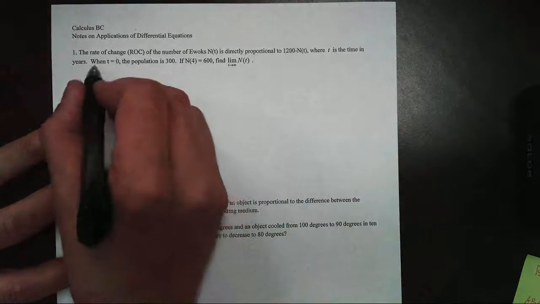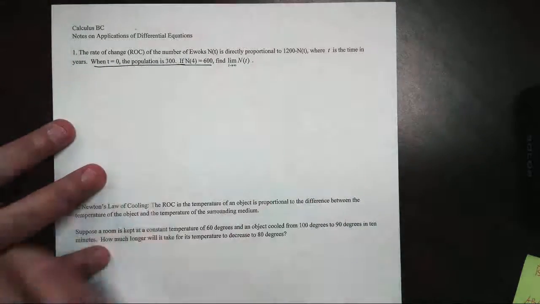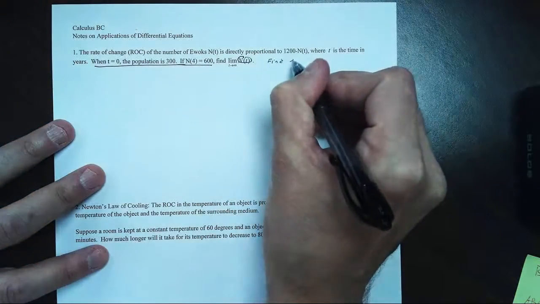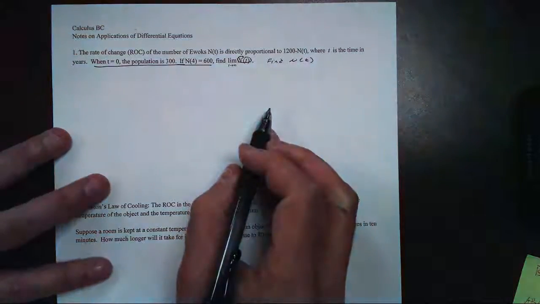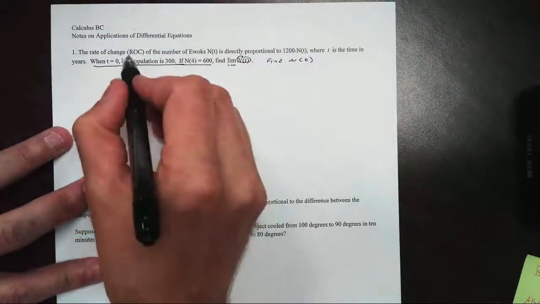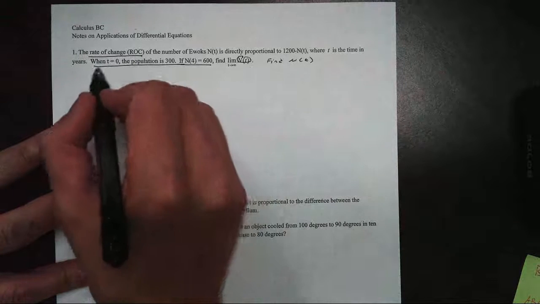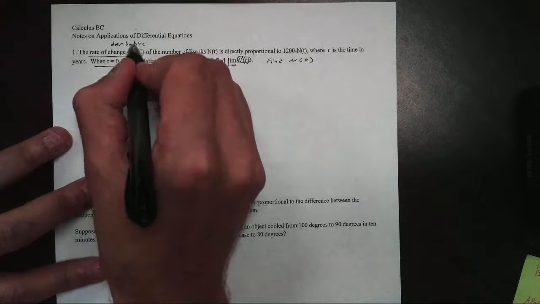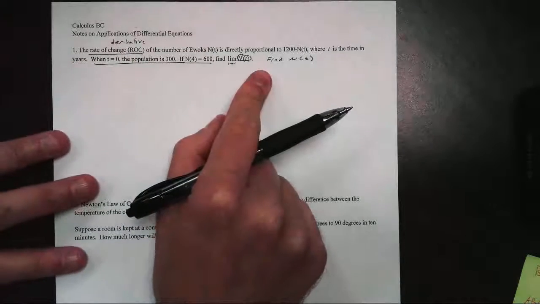And then they give us some conditions here, right? We'll talk about those later on. So what they want me to do is find, at the end, the number of Ewoks. So we're trying to find n of t. But the problem is, they don't give me n of t, they give me the rate of change of n of t. So they give me a derivative here. So I have to solve a derivative, so I'm going to set up a differential.